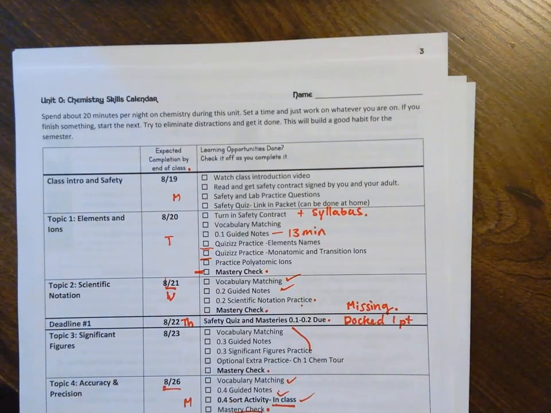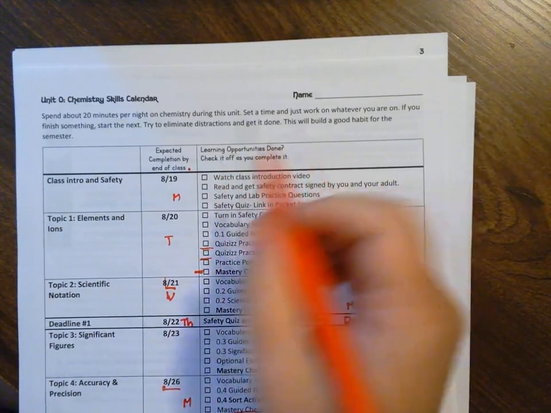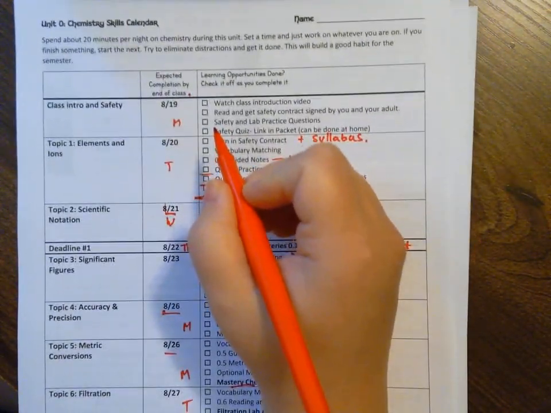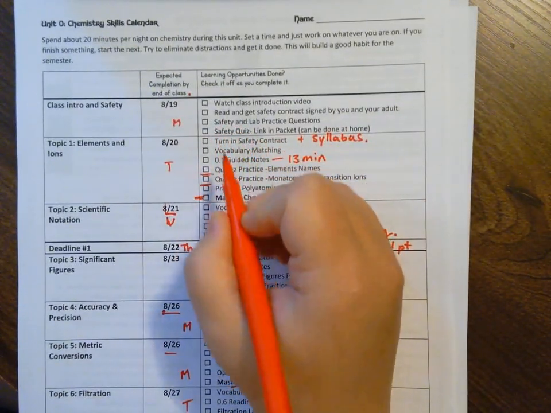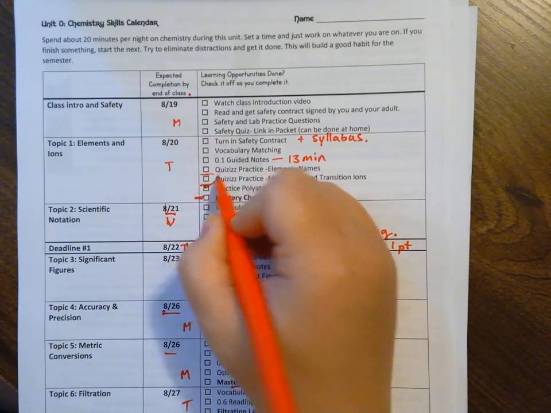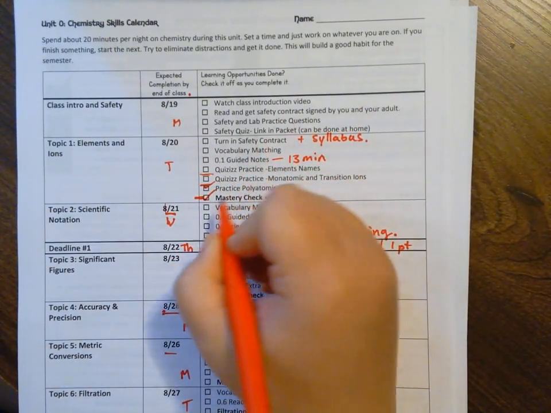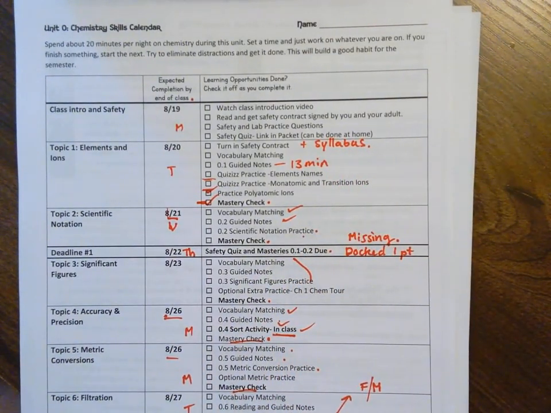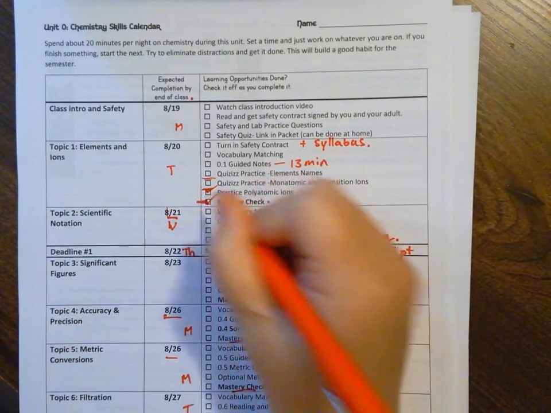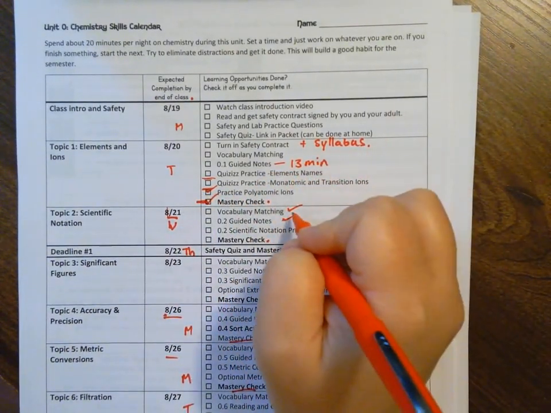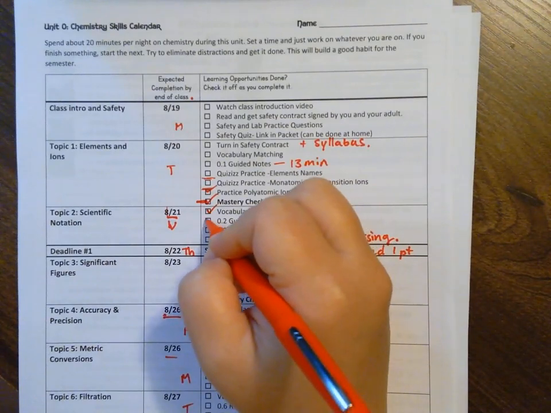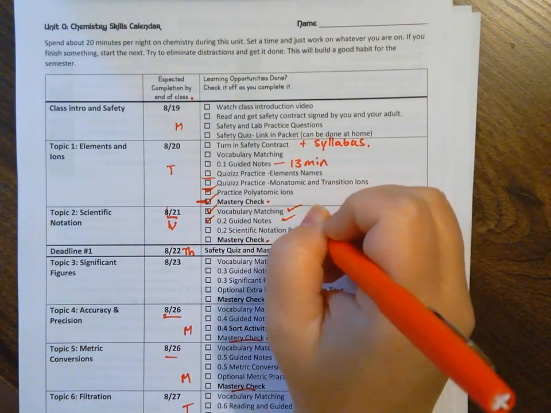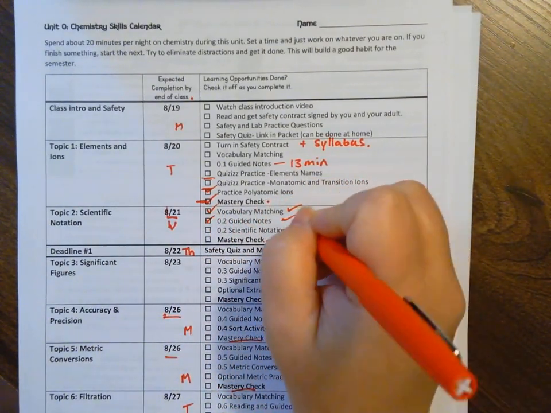So if I'm just going to sit down and do my chemistry, say I'm down here. I don't know, I was in class. In class, I finished all the way up here. I did my mastery check. Now I'm here. So at home, I set a timer for 20, maybe even 30 minutes. 30 minutes is really what I'm going to expect as we go forward. But for this unit and the topics, 20 minutes is probably okay. I'm going to go ahead and complete my vocabulary and probably complete my guided notes. Those guided notes are about 13 minutes as well.